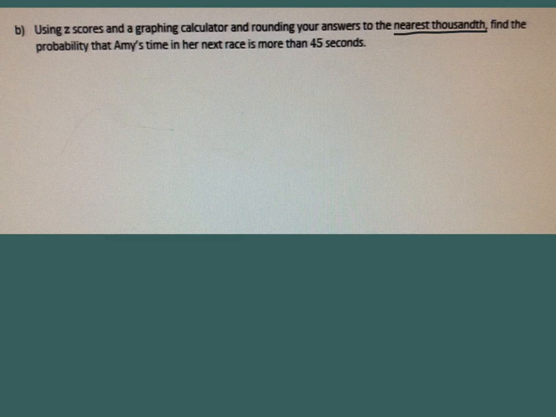Okay, now if we want more than 45 seconds, we really only have to find one z-score. Because if you think about it, I'm going to draw out the normal distribution curve. If her mean time is 39.7, 45 seconds is going to be somewhere up here above the mean. If we want to find the probability that her race is more than 45 seconds, we're looking for all of these percentages that fall above 45 seconds. So we really just want to find this z-score, and then I'll show you what to do from there.